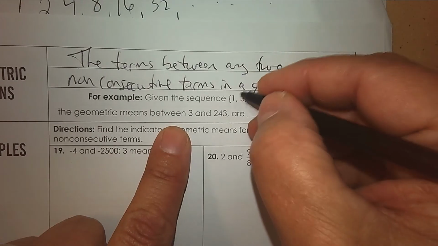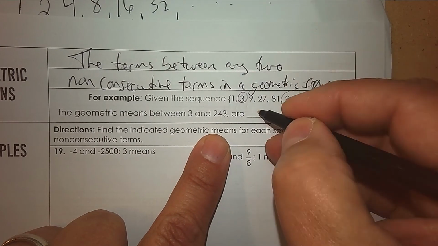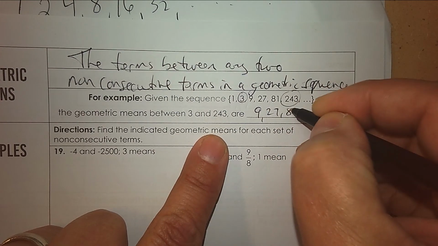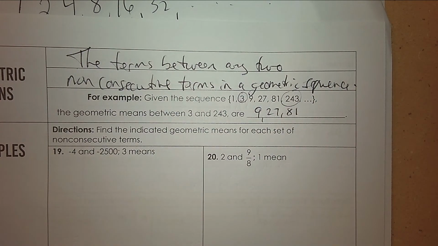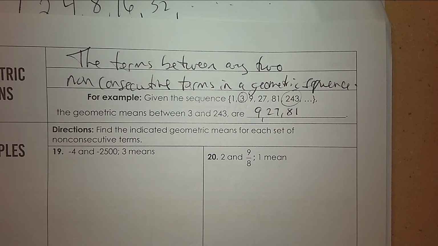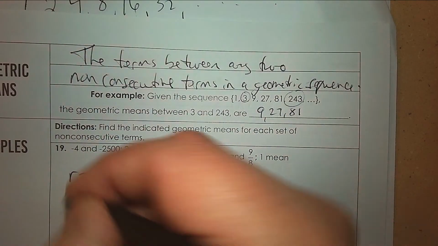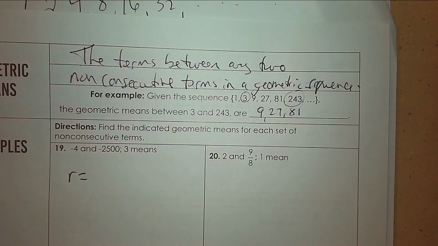So, what are the geometric means between 3 and 243? And the answer would be 9, 27, and 81. Those are the terms in between, right? So, I'm going to repeat myself. We good? I'm going to repeat to remind that the key is to find the what? The common ratio. I was trying to teach you how to do it with your calculator. So if I repeat again, we'll remember it.